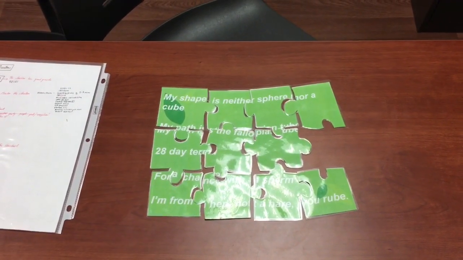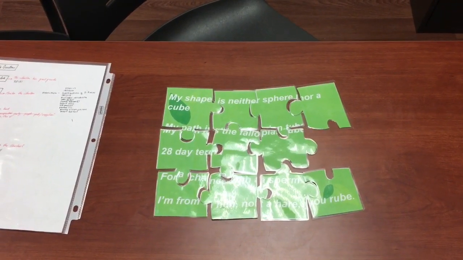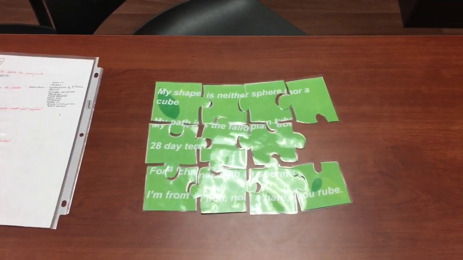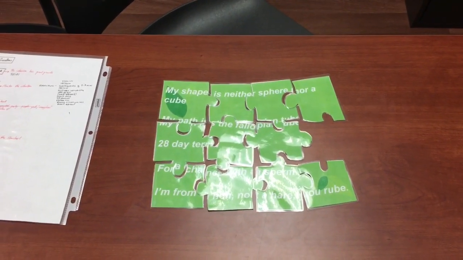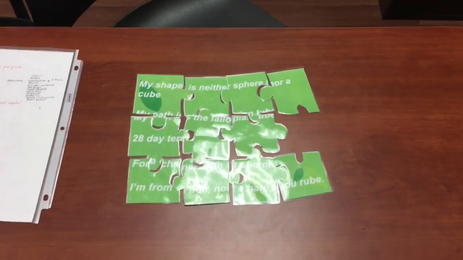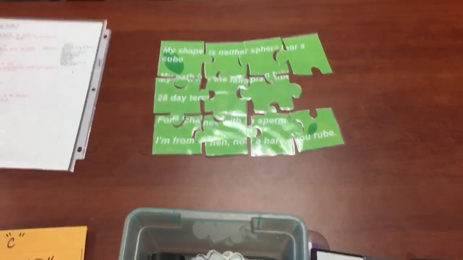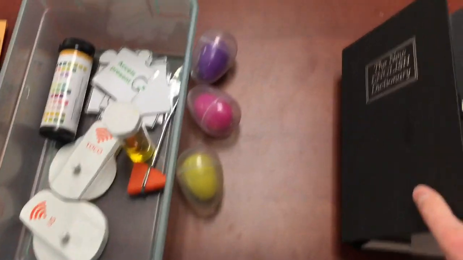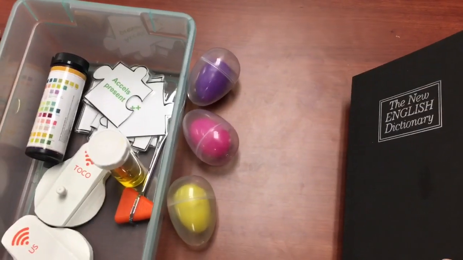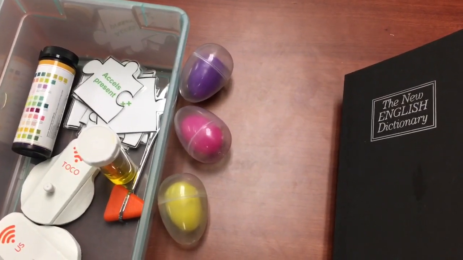My shape is neither a sphere nor a cube. My path is the fallopian tube. A 28-day term for a chance with a sperm. I'm from a hen, not a hare, you rube. So then they'll know, hopefully, to be looking for an Easter egg. There are 3 eggs. Only one will open up the appropriate box.